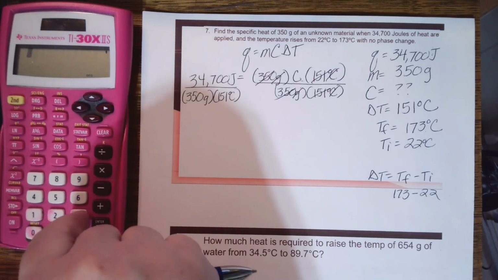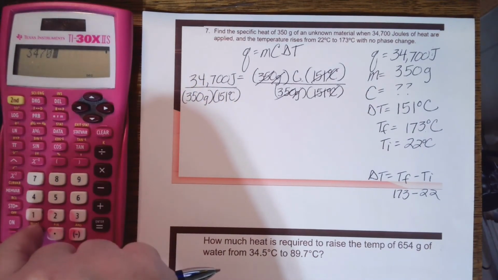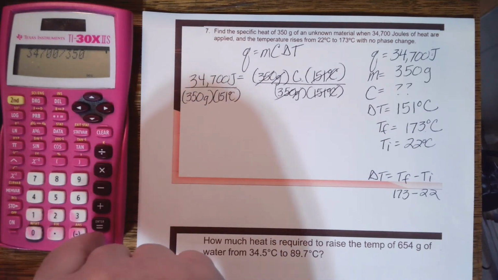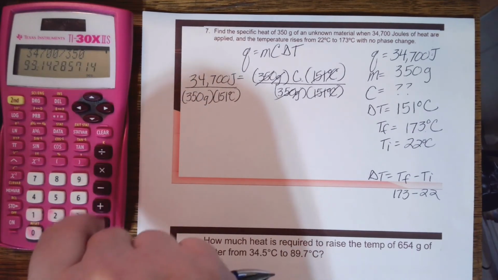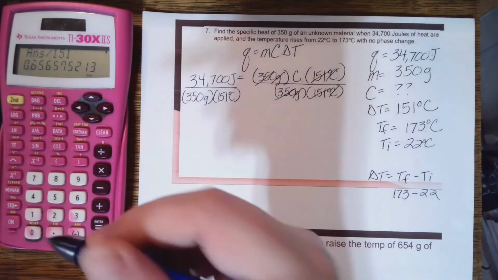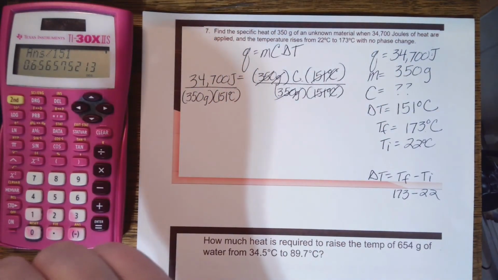So I take 34,700 and divide it by 350, and then divide that by 151. Now, notice how I did equals in between. Do you see what my answer is?